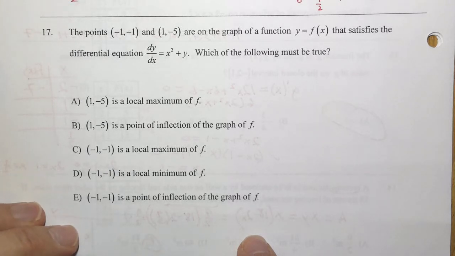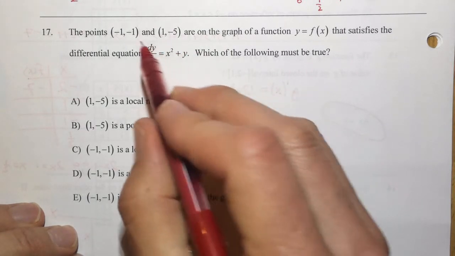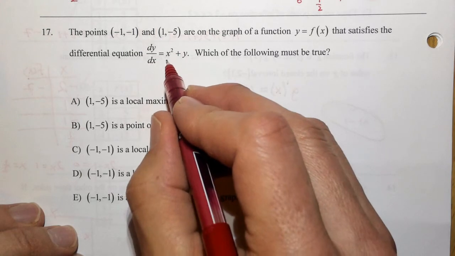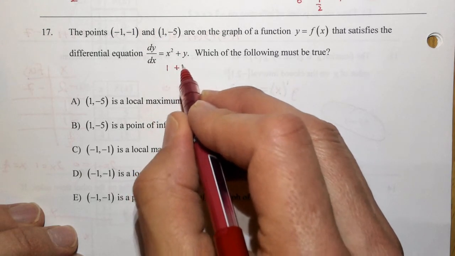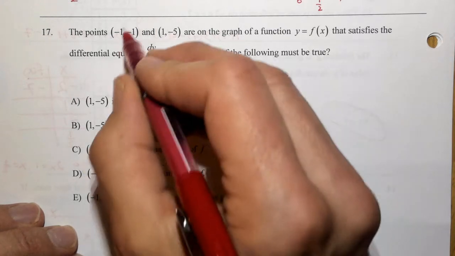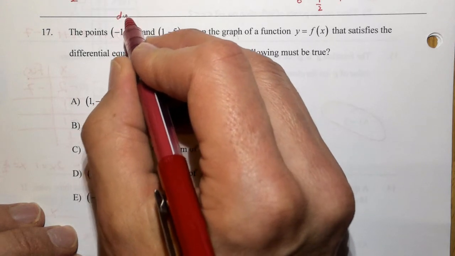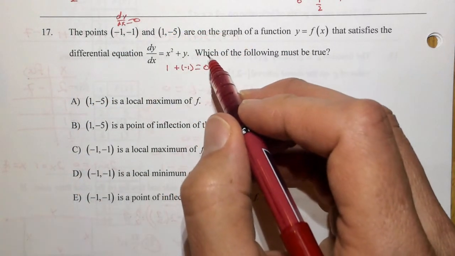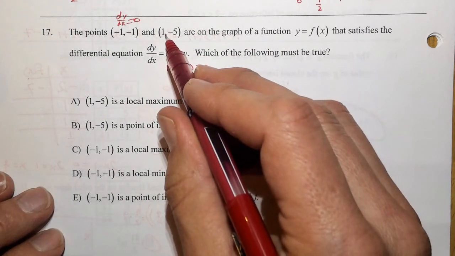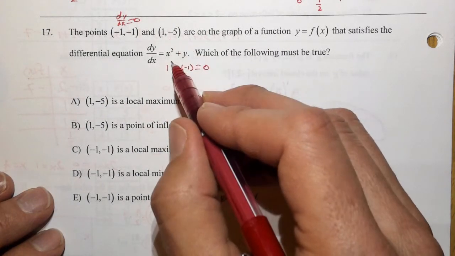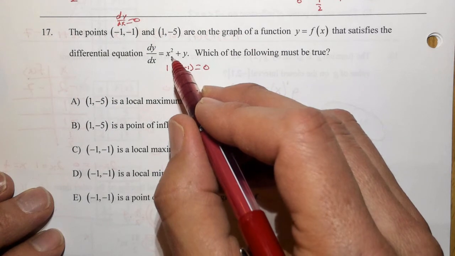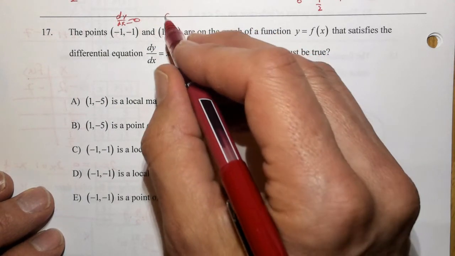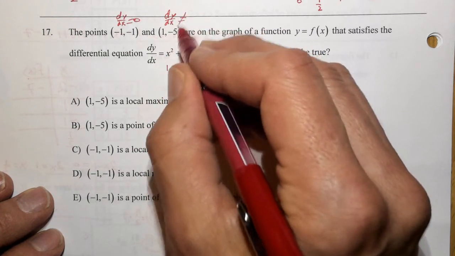Let's plug these numbers in. If we plug the numbers into the first derivative, negative 1, negative 1. Negative 1 squared is 1, plus negative 1 is equal to 0. So for this case right here, dy/dx is equal to 0. All right, then we plug this value in and we see 1, negative 5. Well, that's going to be 1 minus 5, which is negative 4. That's definitely not 0. So dy/dx does not equal 0.